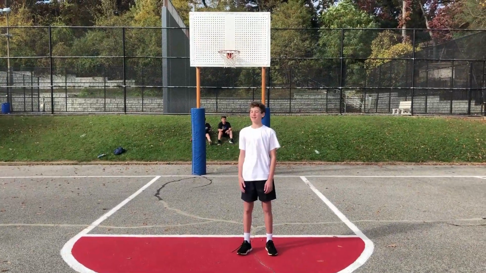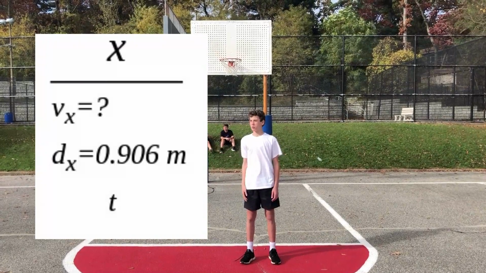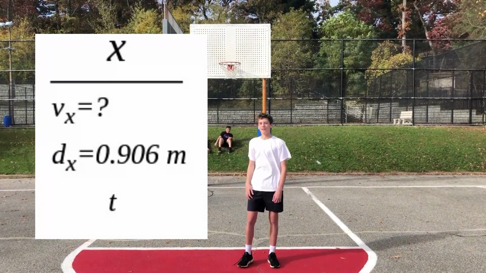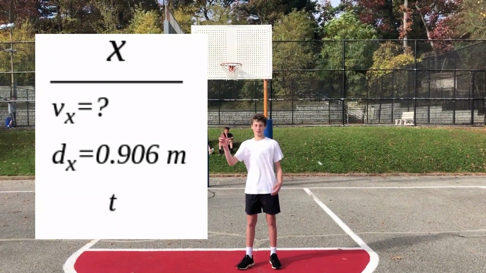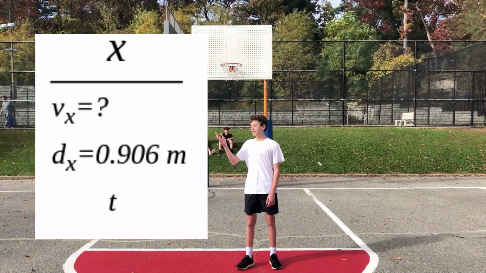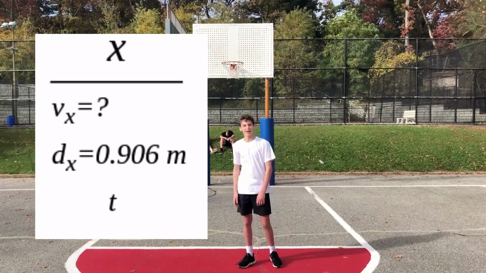First, we're going to list the givens for the x-axis. First, we got the distance of x, which is 0.906 meters. Then we have t, and that just puts an equal sign because it's the same for both sides. And we have velocity of x, which we put a question mark because that's what we're solving for.